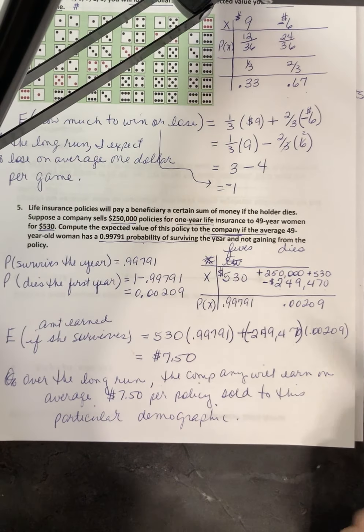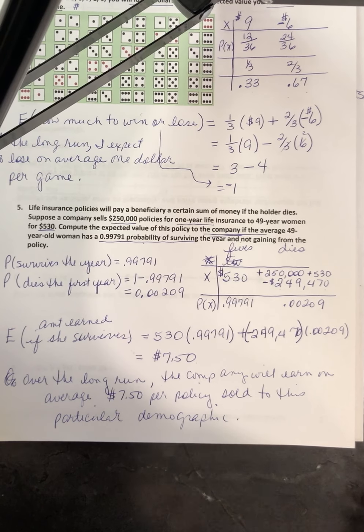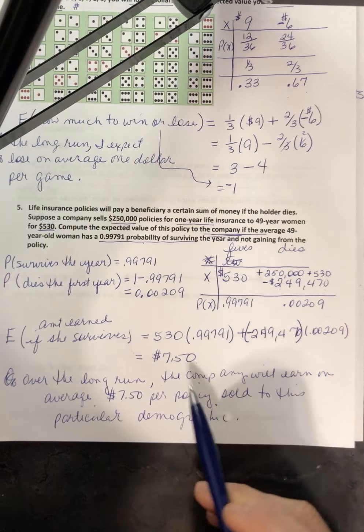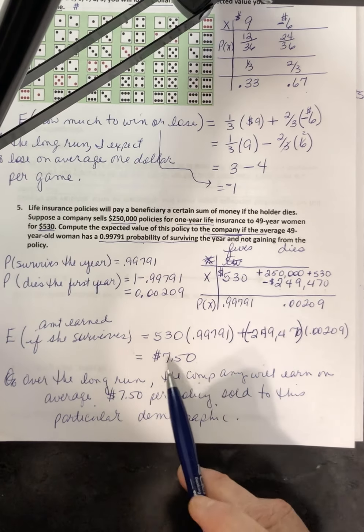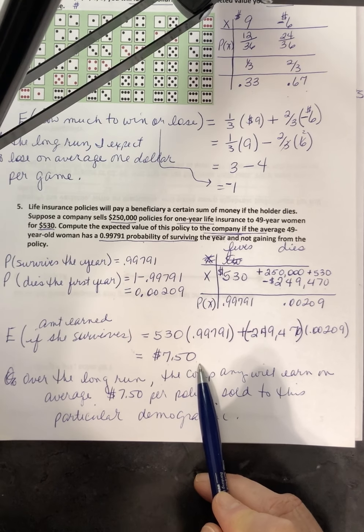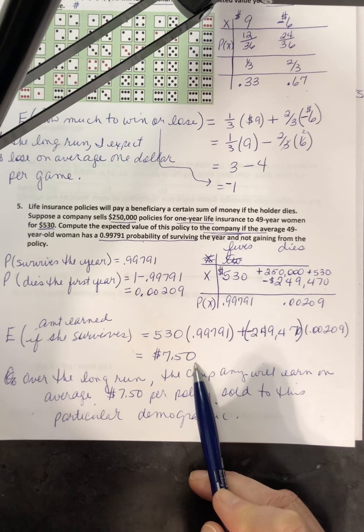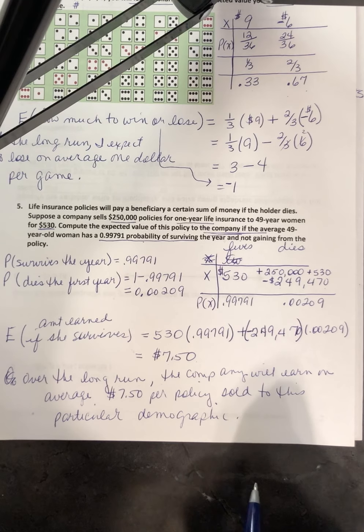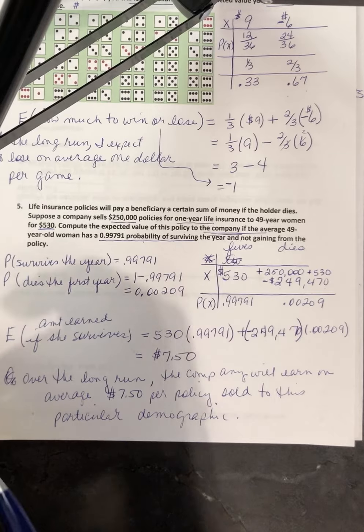And people think $7.50 isn't much, but if you think about how many 49-year-old women there are in the United States, and if they sold a million policies, then they can expect, because of the probability of longevity, to earn $7.50 per policy. If you sell a million of those and everybody lives, then this is multiplied by a million, and you've got a chunk of change right there. So this is expected value.